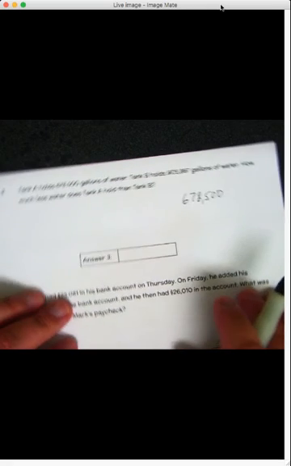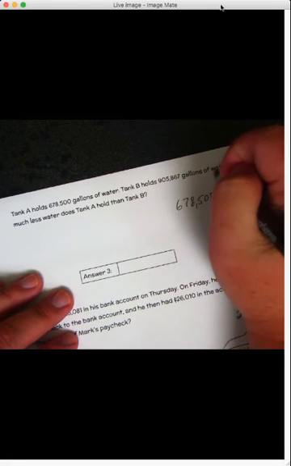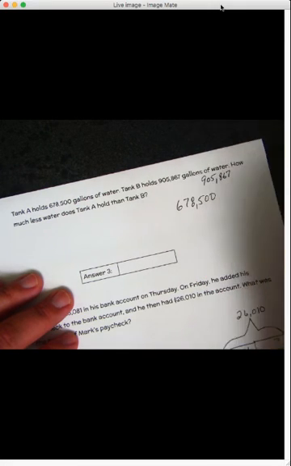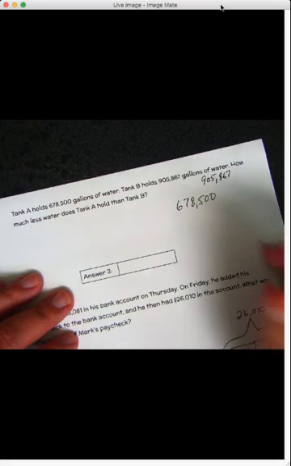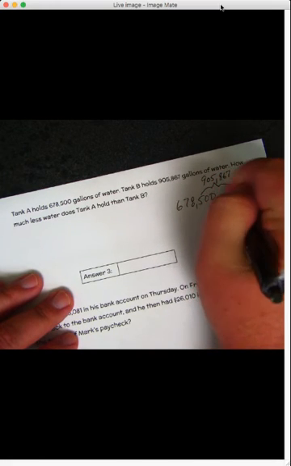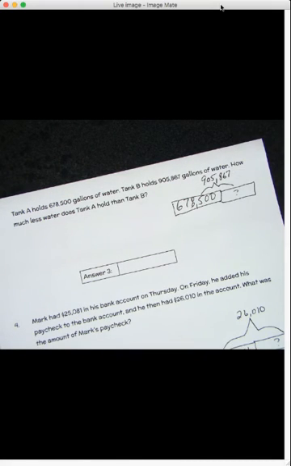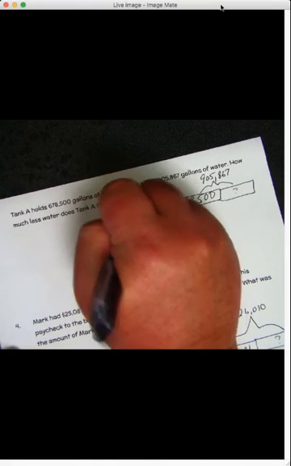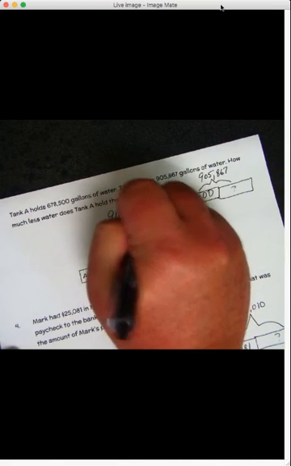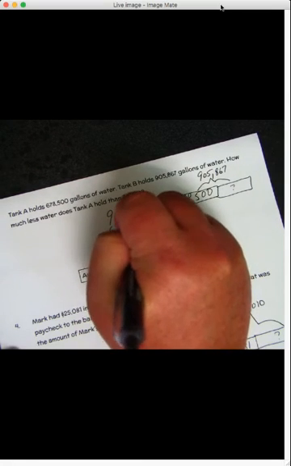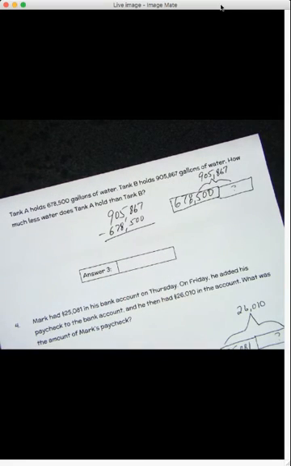Okay. So if we're doing our tape diagram, I didn't draw it out, but tank B holds a total amount of 905,867. We want to know how much less this number is than that number. So we're looking for the difference again. So we've just got to subtract them. 905,867 minus 678,500. Okay, let's subtract.